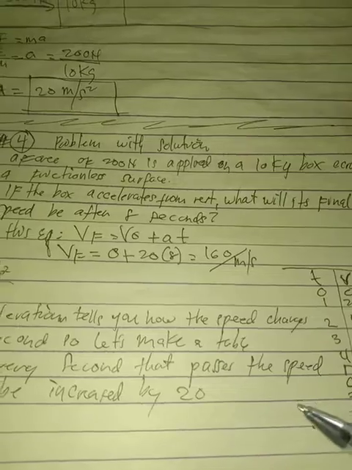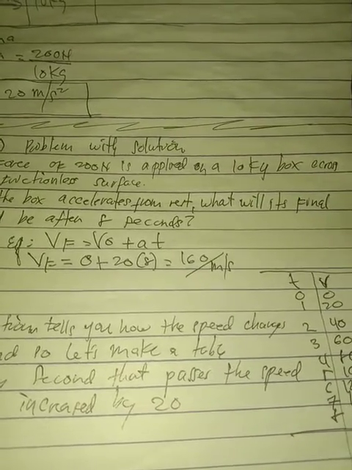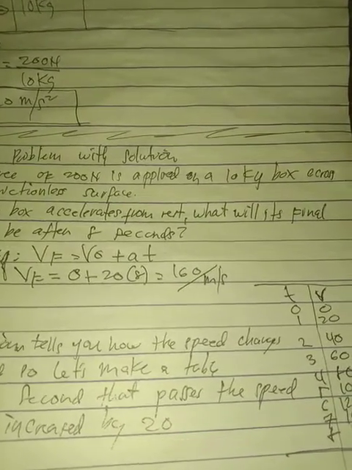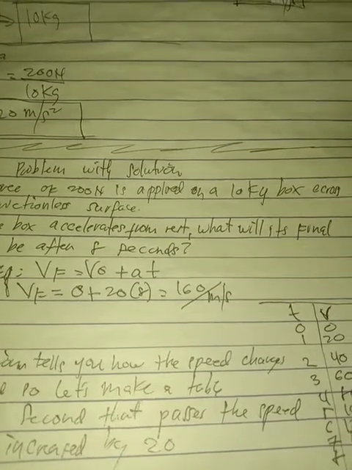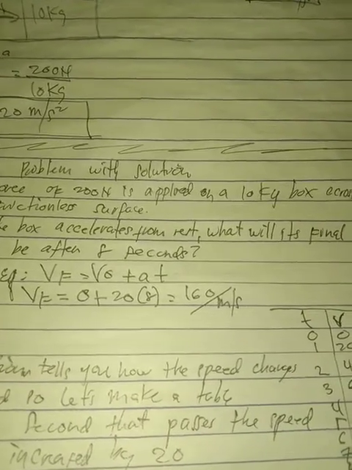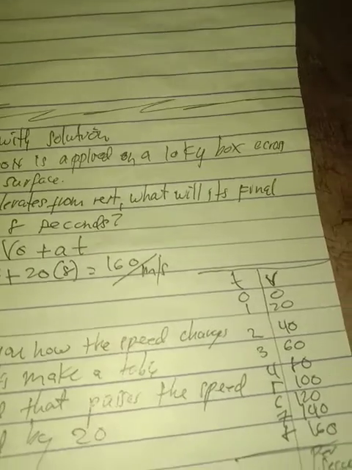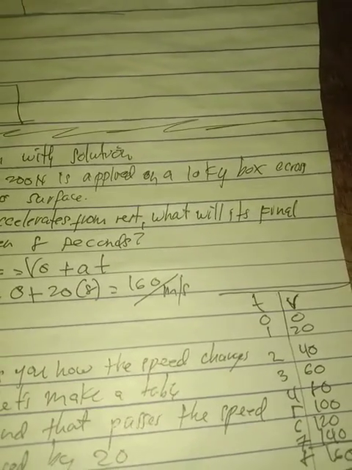So after 8 seconds, the speed of the box will be 160 meters per second.